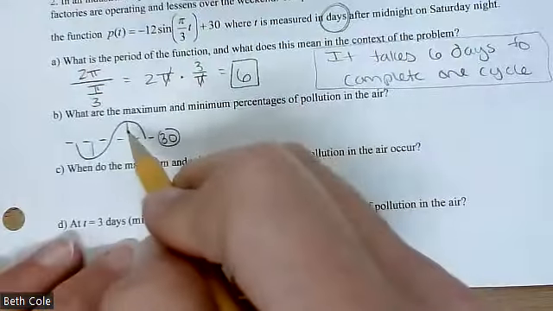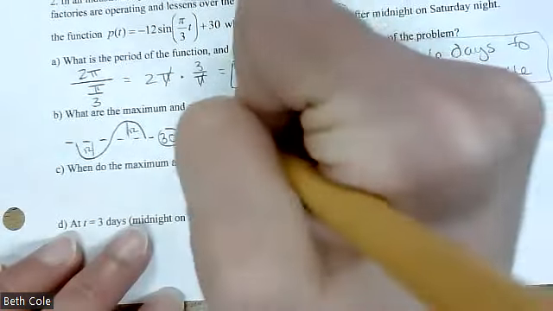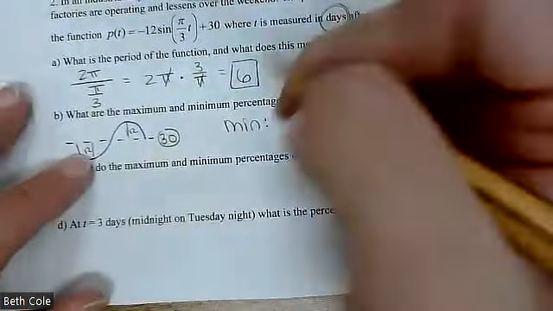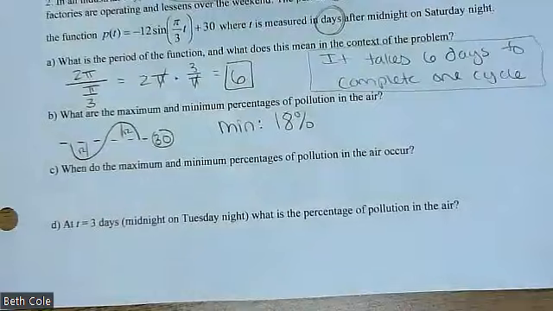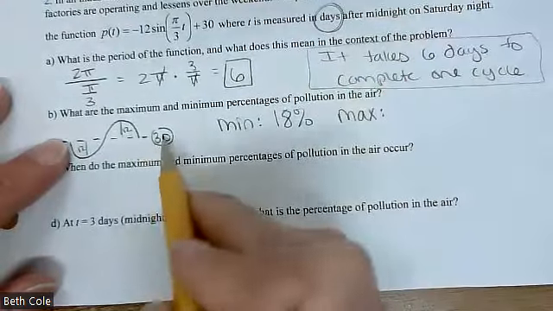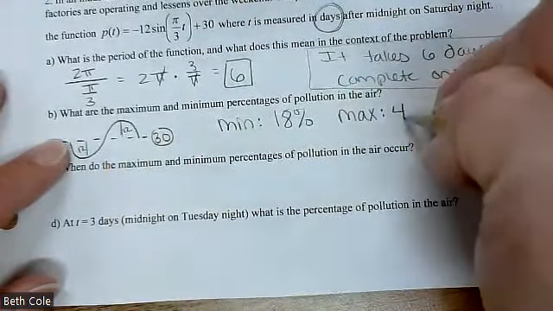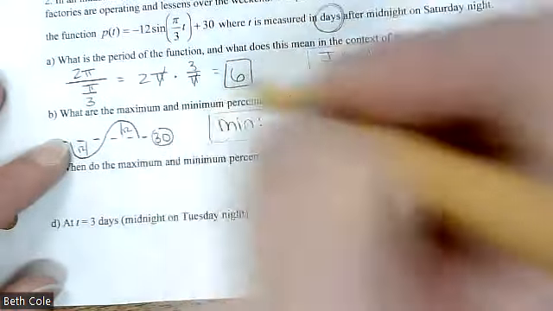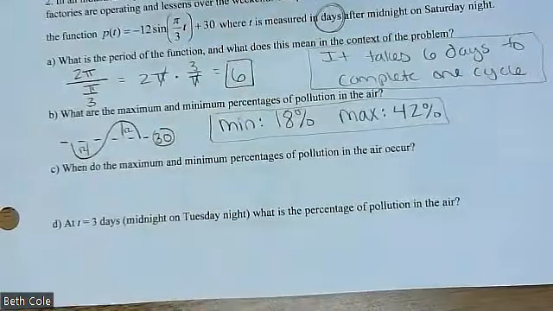I can't fit a little 12 in there. It's going to be super, well, maybe I can try. That's 12 and that's 12. So what is your minimum? Yeah, you take 30 minus 12, 18, and the units would be percent of pollution in the air. And then the maximum, you just add them. Your center is 30, you would add 12, so 42%. When in doubt, just draw a picture. Any comments on that?